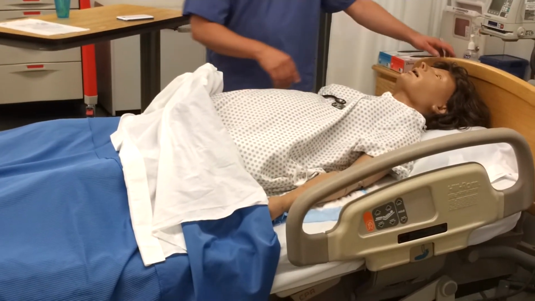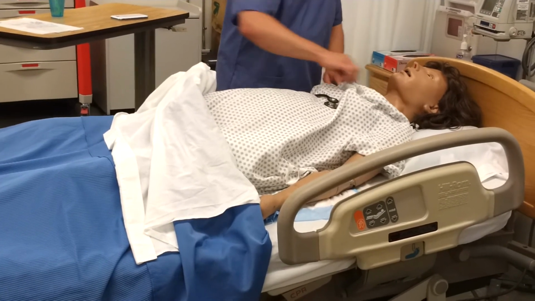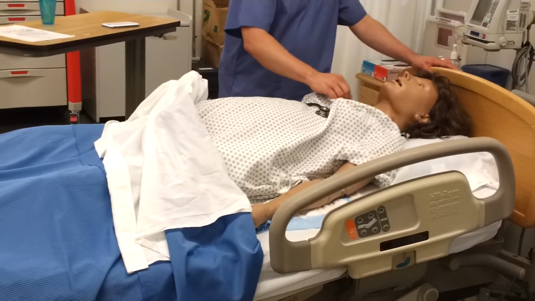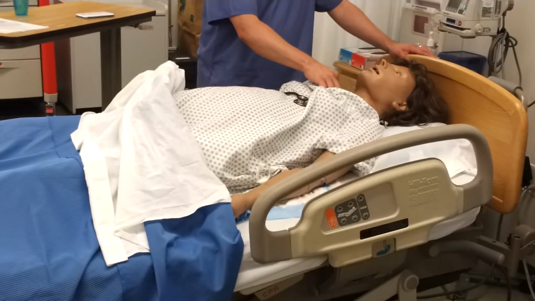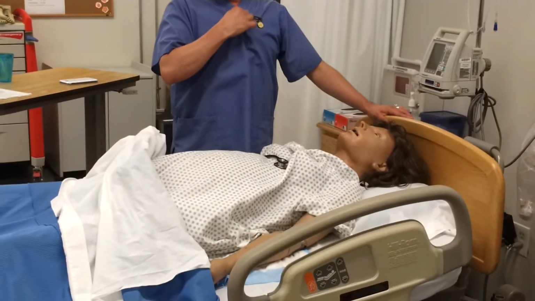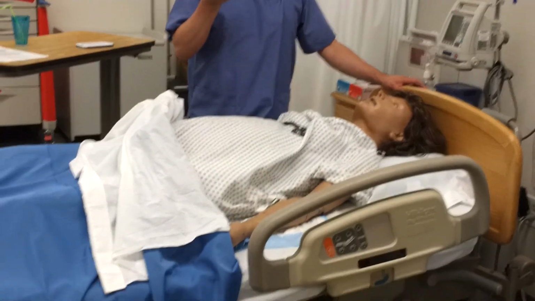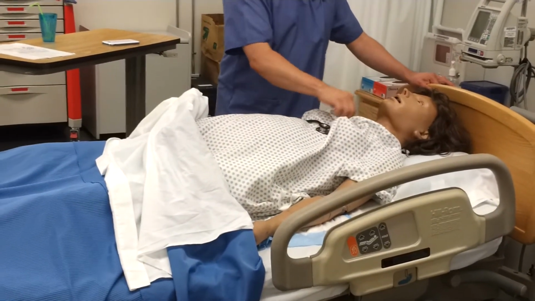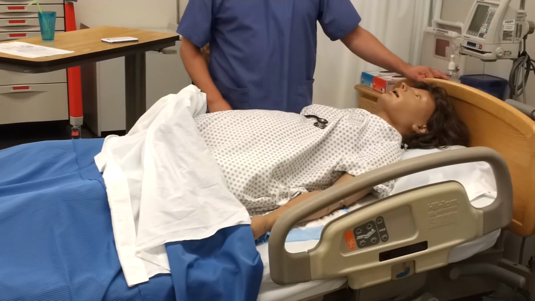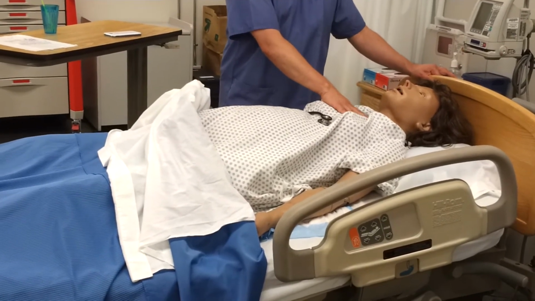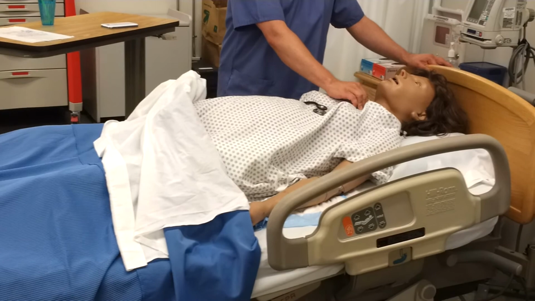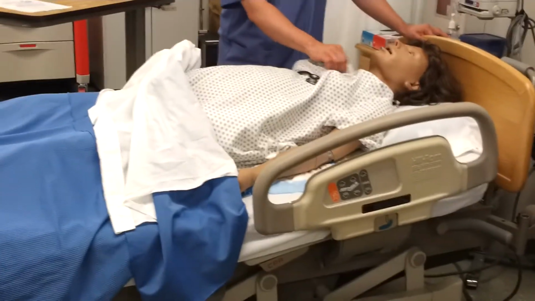While I'm here, I'm also looking at the skin. For an elderly person, this is where I'm going to check for skin turgor. So I'm going to pinch the sternum to see if there's any tenting. Now, you have to be careful because if it's an elderly person, you're probably going to see some tenting. So make sure that that's because of skin elasticity, not because of dehydration.